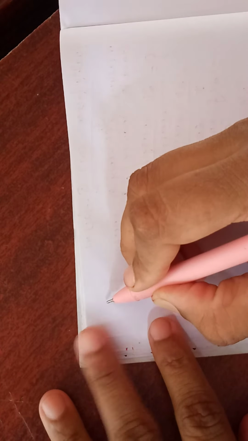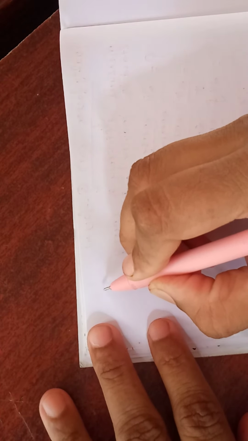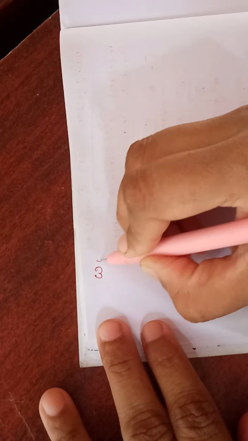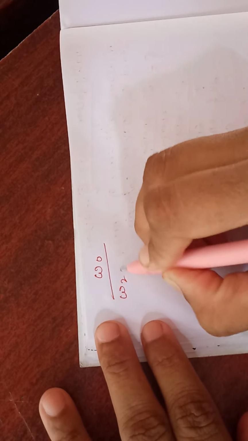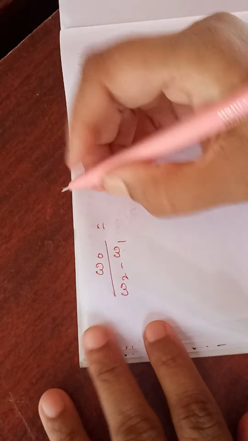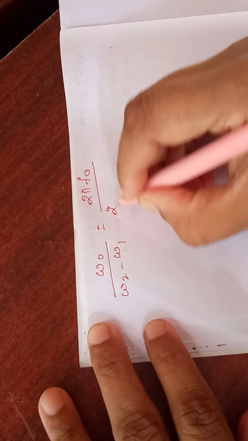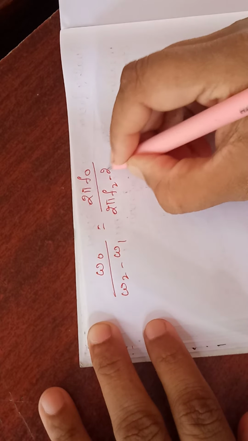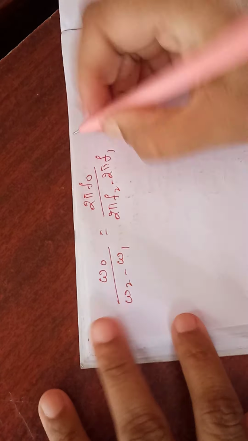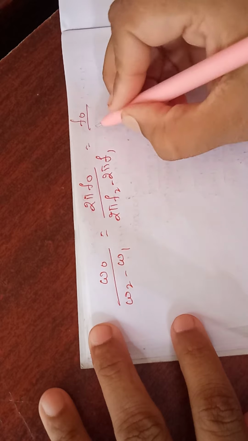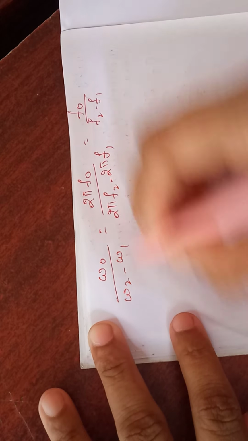Sharpness of resonance is omega naught by omega 2 minus omega 1. We can write it as 2 pi F naught by 2 pi F2 minus 2 pi F1, which is equal to F naught by F2 minus F1.